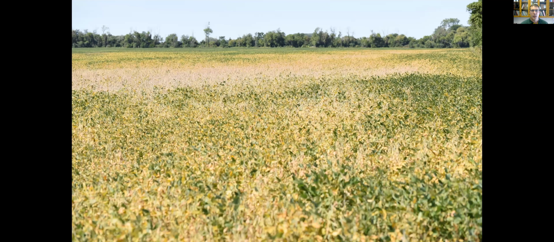This is a picture from Richland County in 2020, and you can see what sudden death can do. Certainly SCN is in this field as well, and they're working together. They're doing a lot of damage.